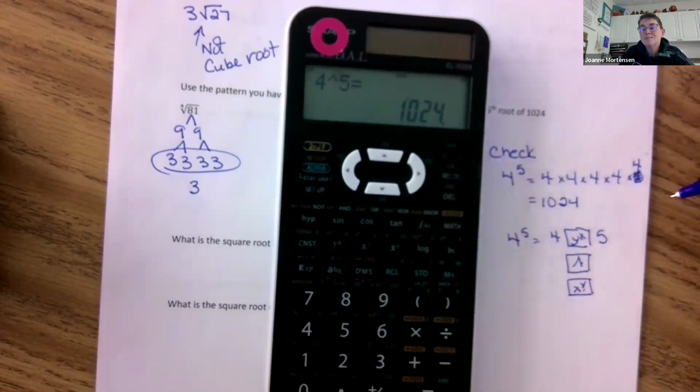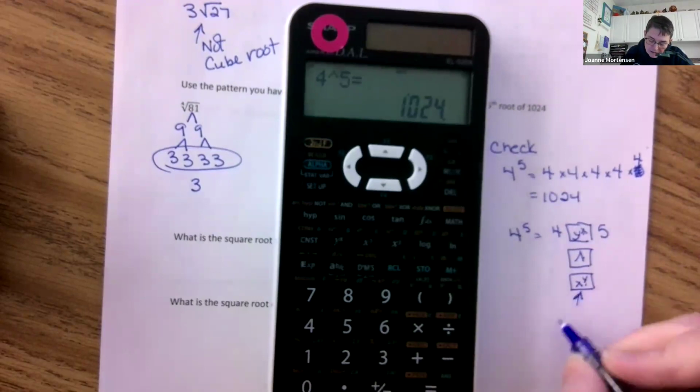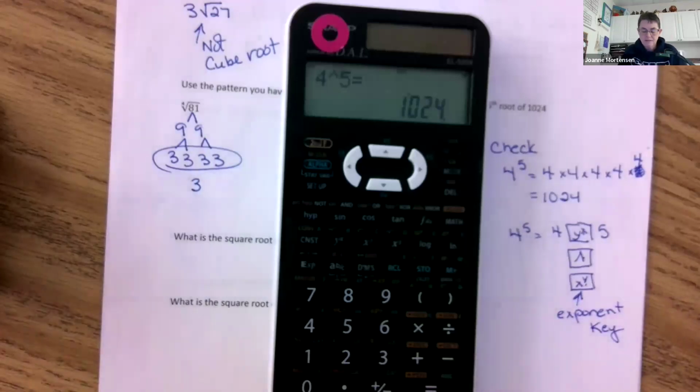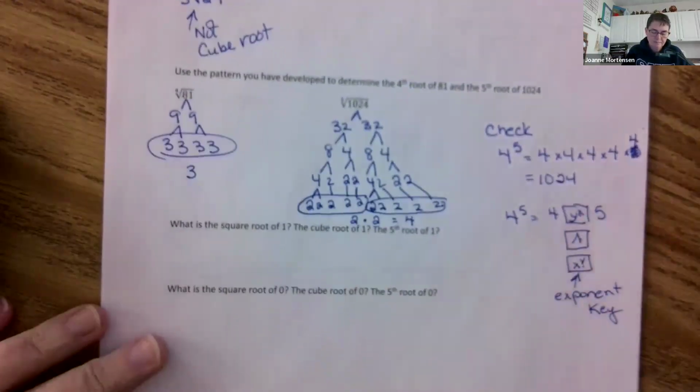Because, you know, I get busy and I forget. Did I hit that 4? Do I need one more? This is a faster way. So this is your exponent key. All right, just about done.